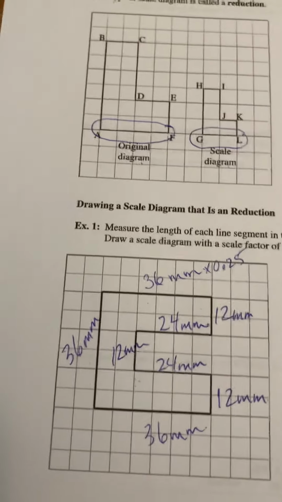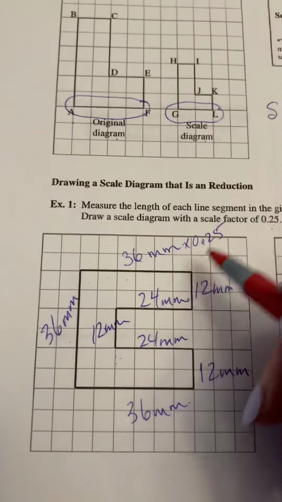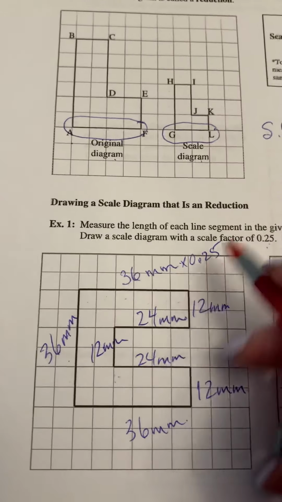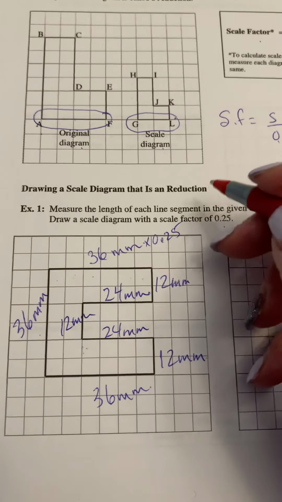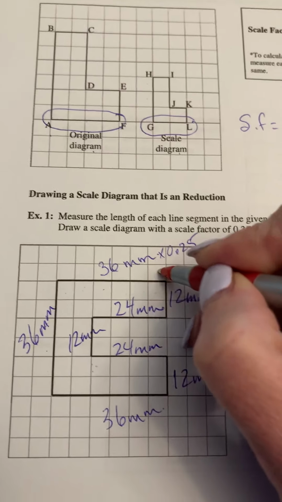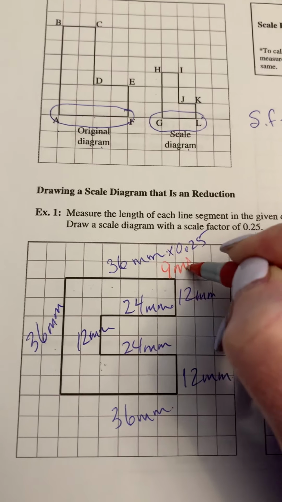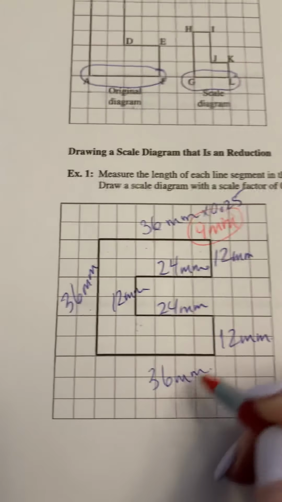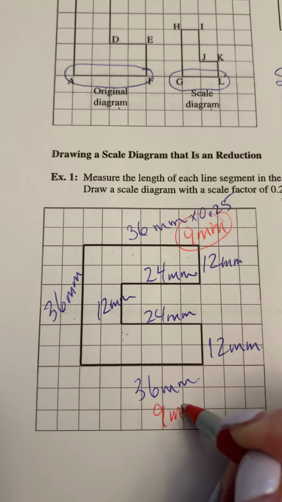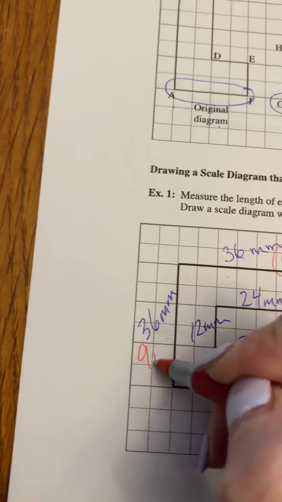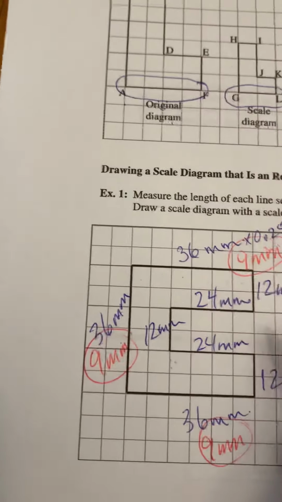And what I usually do is I write them down in a different color if I'm doing them over here. So if you take 36 millimeters and you multiply it by 25/100ths, you're going to get 9 millimeters. And then you can just quickly, you don't have to multiply all of them because you know that this one also will be 9 millimeters, and this one will be 9 millimeters. And now you can move on to the next ones.